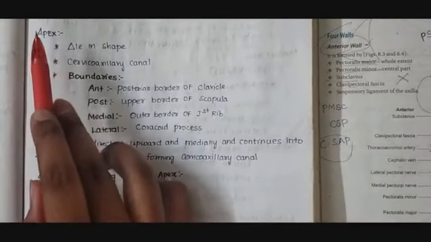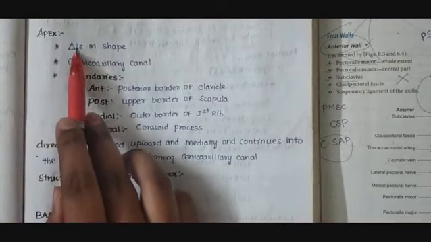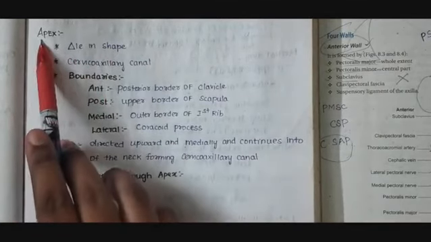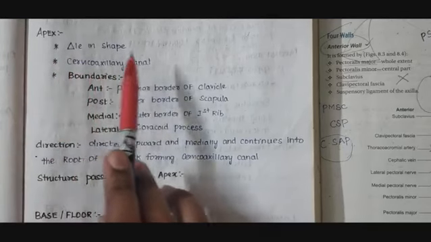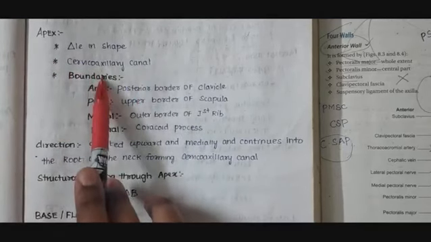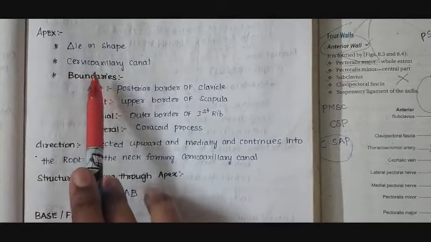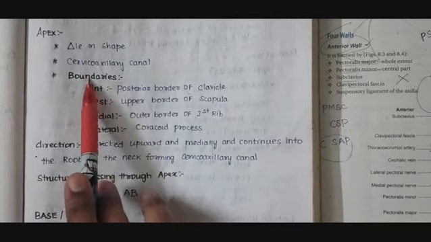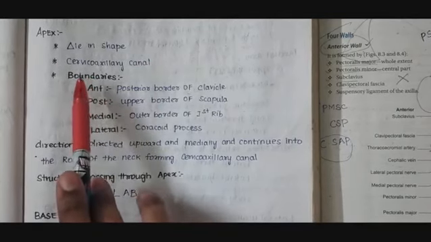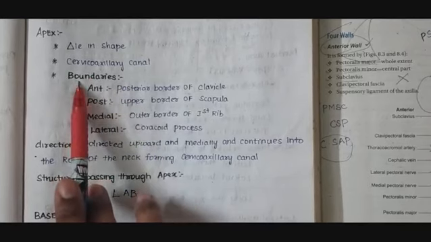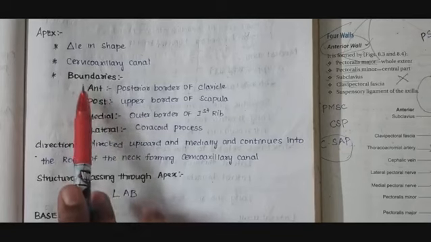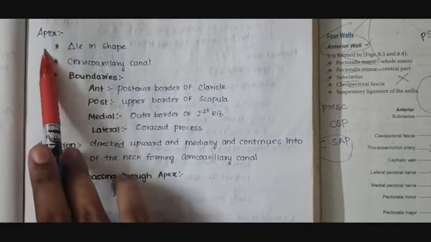Apex. The apex of axilla is triangular in shape, and it is also known as cervico-axillary canal. Boundaries: anteriorly we have clavicle bone, posteriorly we have scapula bone, and medially we have ribs. If we remember this, we can easily remember the boundaries of the apex of the axilla.